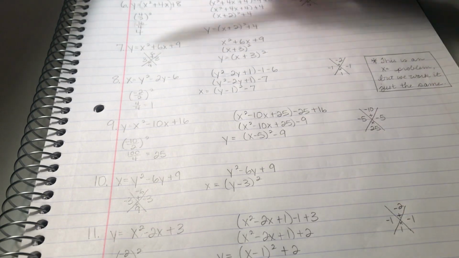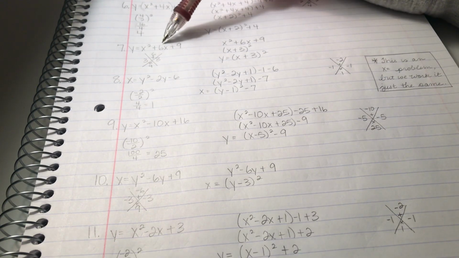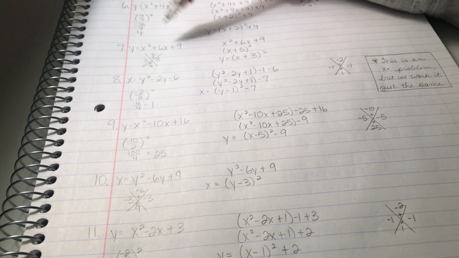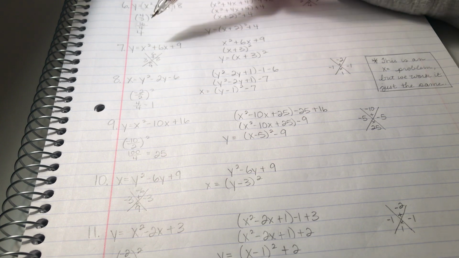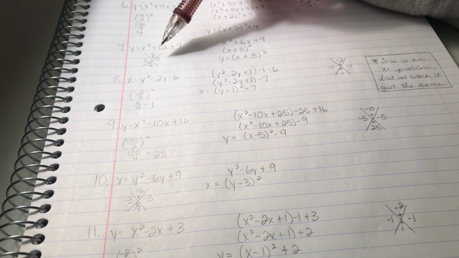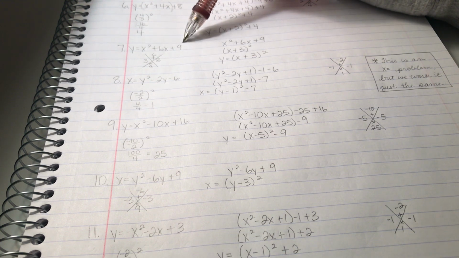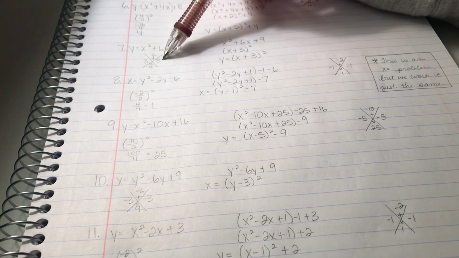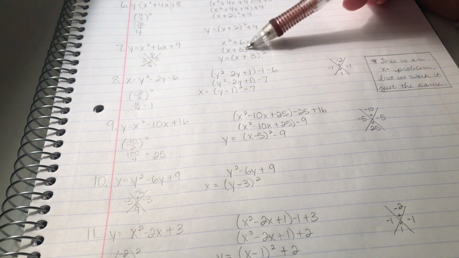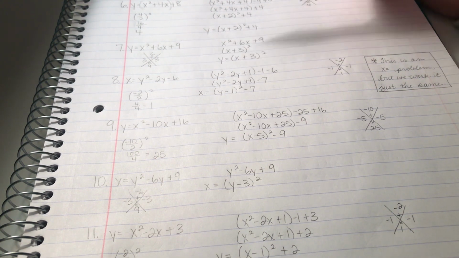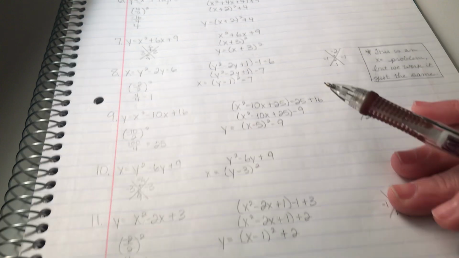Number 7, y equals x squared plus 6x plus 9. I already see that there's a magic number that we can find that would add together to give me 6, multiply together to give me 9. That magic number is 3. So x plus 3 squared is equal to y. So that was an easy one.